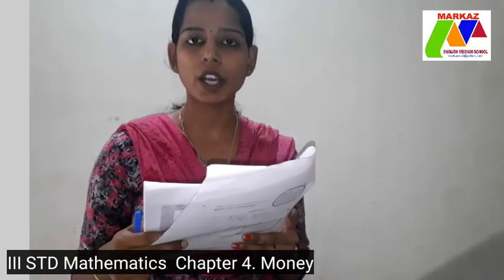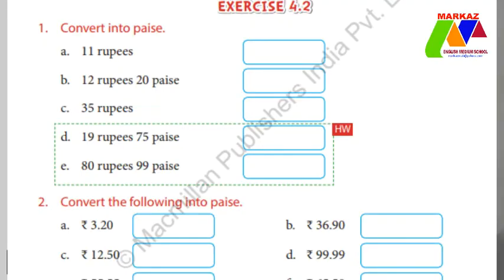Exercise number 4.2. So convert it to paise. Here is some paise and rupees. We have to convert this into paise. So teacher already said in order to convert the rupees into paise, what we have to do? We have to multiply it with 100. So here 11 rupees. Look at your textbook. First one is 11 rupees. So 11 into 100 is equal to 1100 paise.